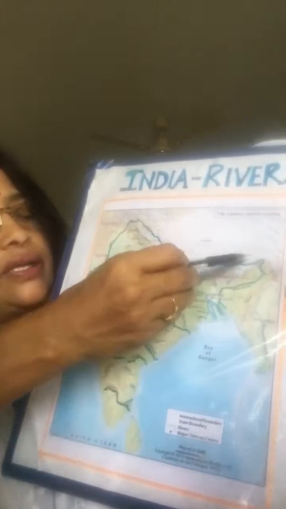But before the trading contacts through the sea route, the land route of India was also very famous. Now what about the land route of India? If you see in this map, children, you will see the Himalayan mountains in the northern side of India. These Himalayan mountains had passes.